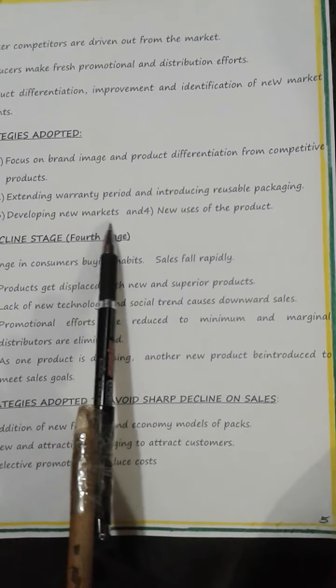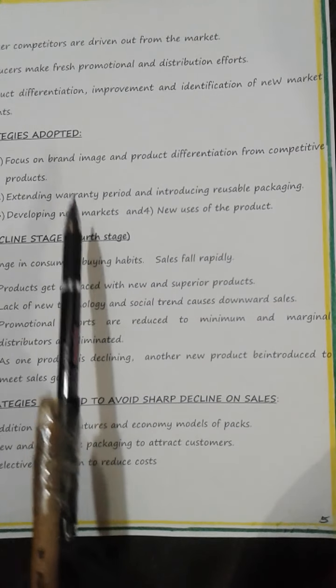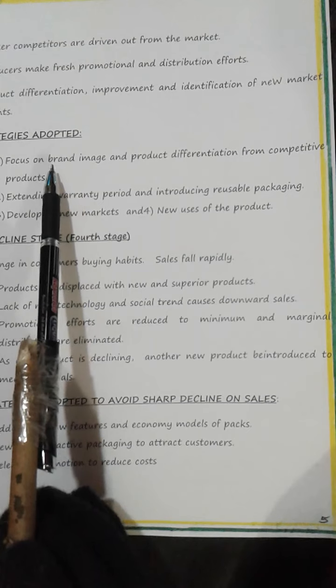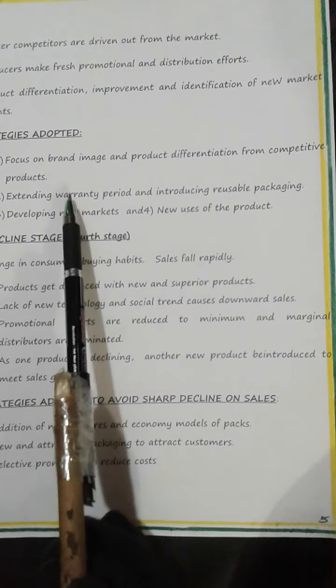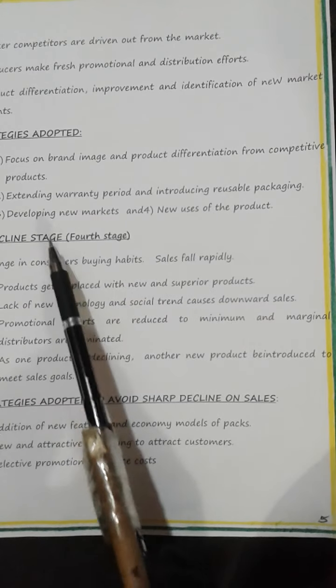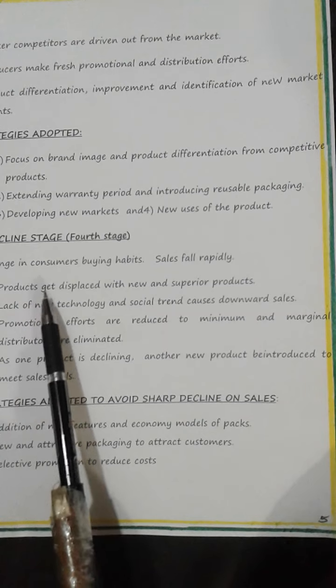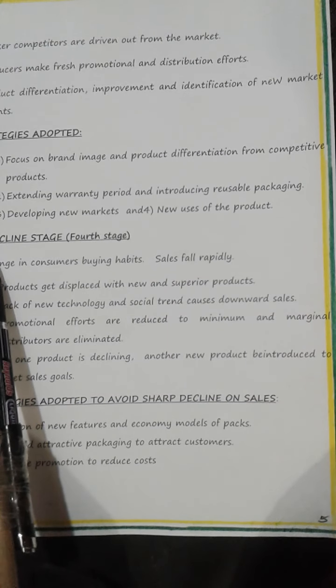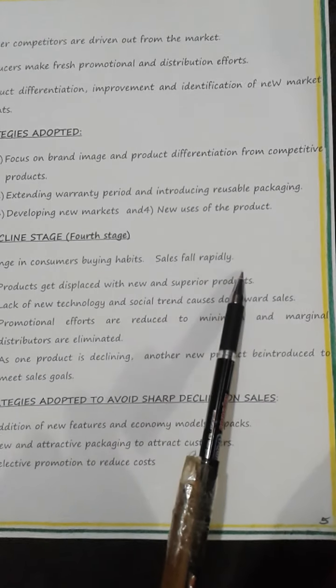Third one is developing new markets and new uses of the product. So the 3 points mainly, children, I'll just list them out for you. First one is brand image and product differentiation, warranty period and reusable packaging, new markets and new uses of products. The fourth important stage is the decline stage. You can understand by the word, children, decline, 4th stage. 5 points of features and 3 points on strategies.